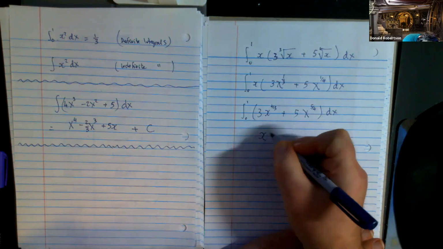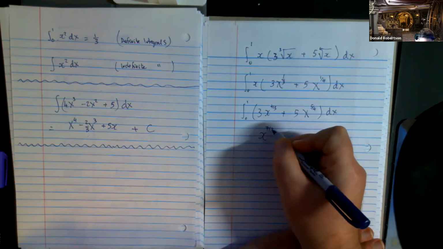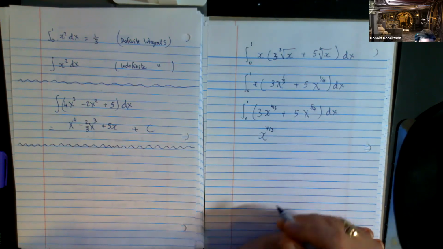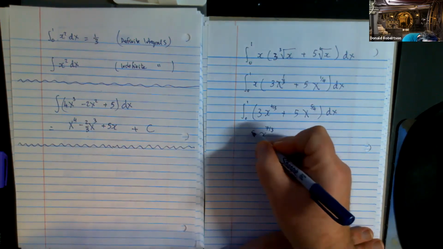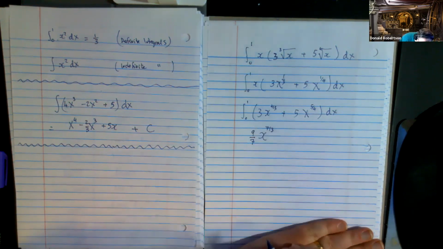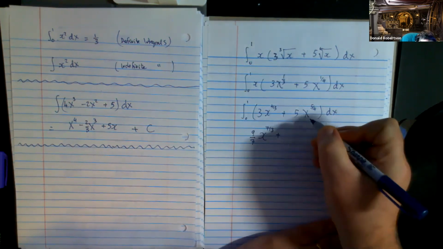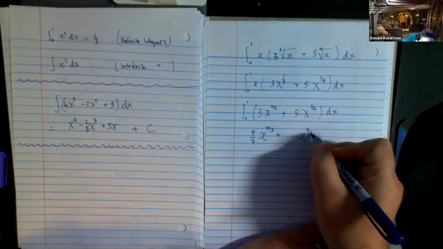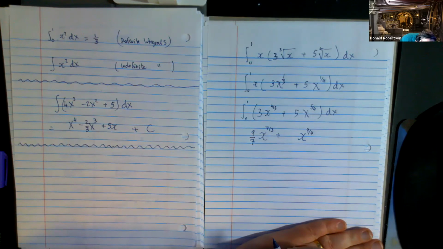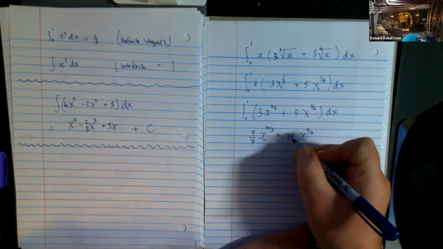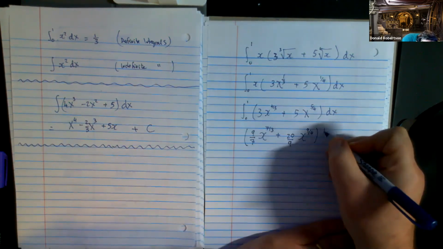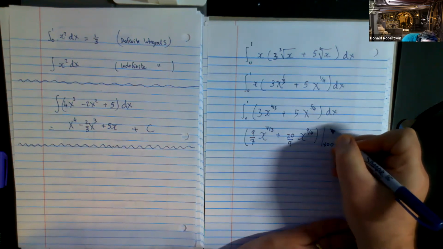You add 1 to the power, which is 7/3. Dividing by 7/3 is the same thing as multiplying by 3/7, and that's why that is now 9/7. The second one, you're going to add 1 to the power, which gets you 9/4. And dividing by 9/4 is the same thing as multiplying by 4/9, which is why that gets you 20/9. And it's going to be evaluated at x equals 0 and x equals 1.